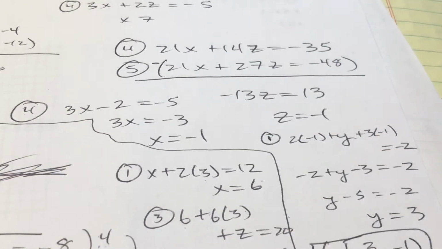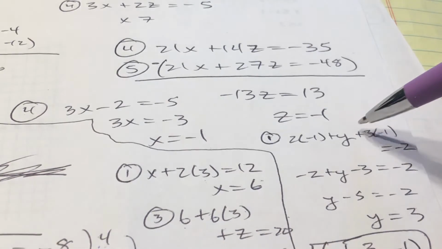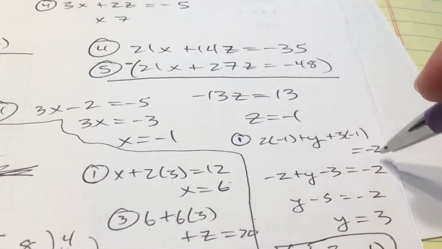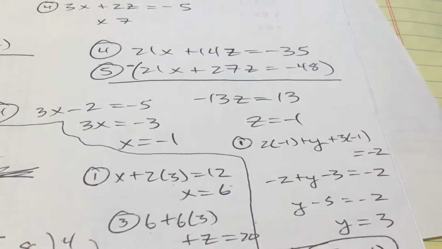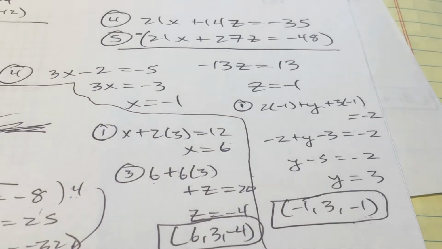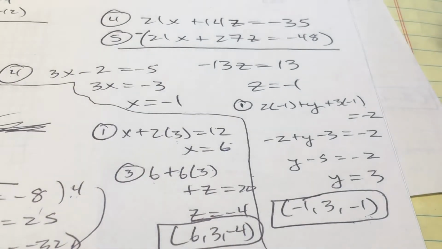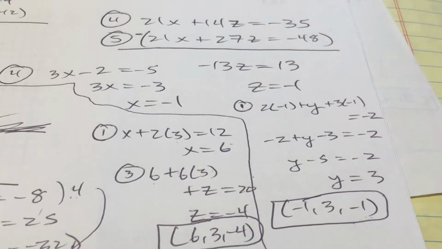Then we'll go to equation 1, and we'll solve for y. 2 times what I plug in for x, plus y, plus 3 times what I plug in for z is equal to negative 2. All right, y minus 5 is a negative 2. Add 5 to both sides. Y is 3. Write it as an ordered triple. Negative 1, 3, negative 1. We'll make sure to practice a few of these when I'm back with you. Okay, these are the hardest ones.